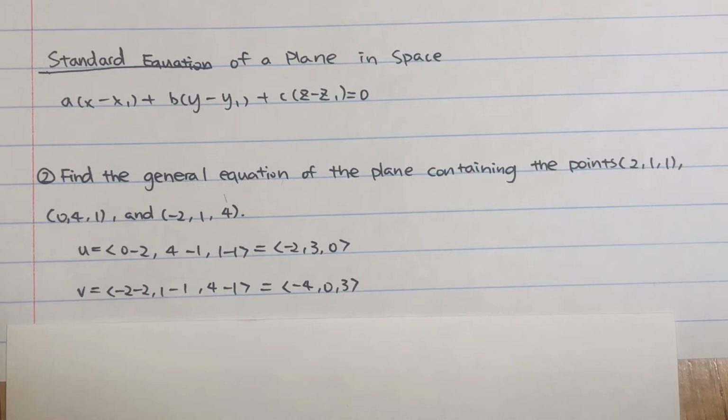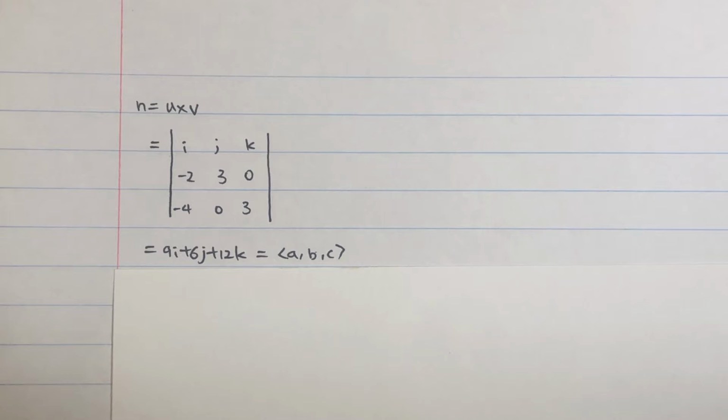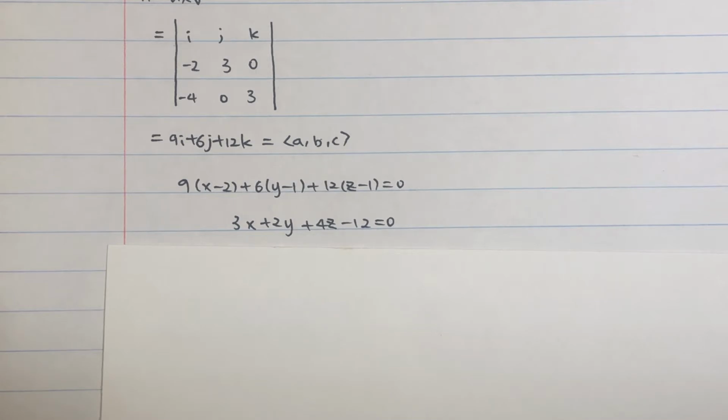We first let the second point minus the first point, and we get u equals to <negative 2, 3, 0>. And then we let the third point minus the second point, and we get <negative 4, 0, 3> for v. And then to find the normal vector, we need to do the cross product of u and v. And then we get 9i plus 6j plus 12k equals to <a, b, c>, which is the normal vector. We then plug the vector into the general equation. We get 3x plus 2y plus 4z minus 12 equals to 0.